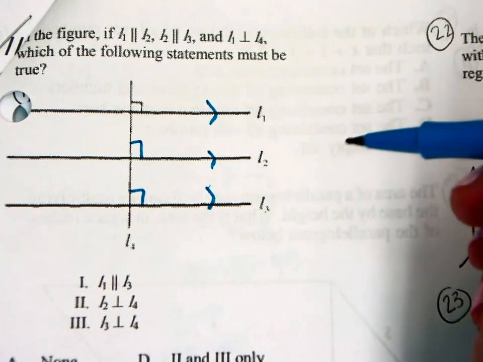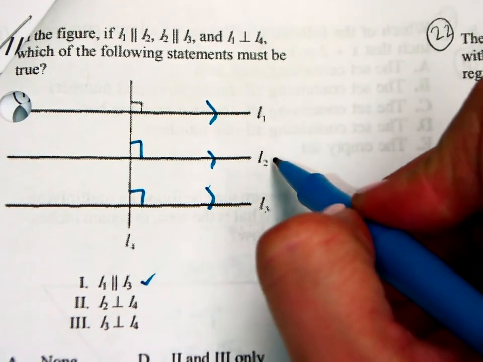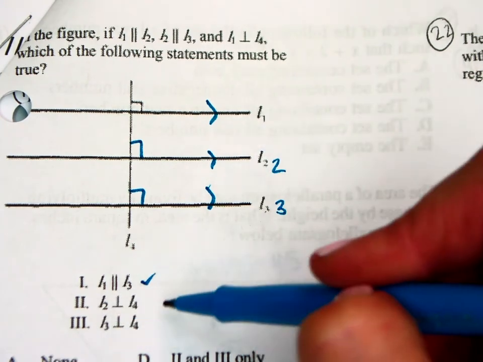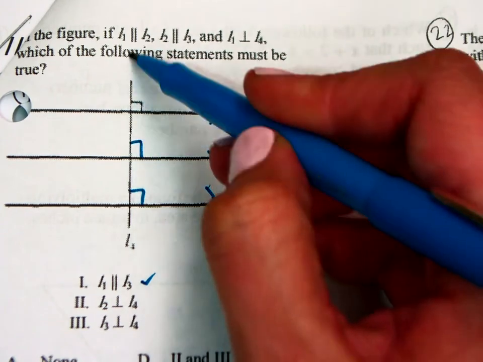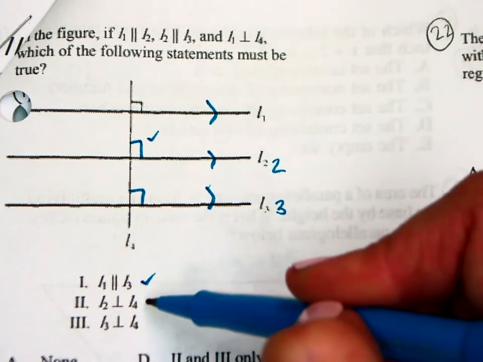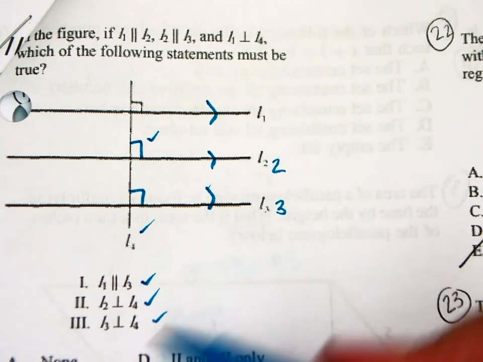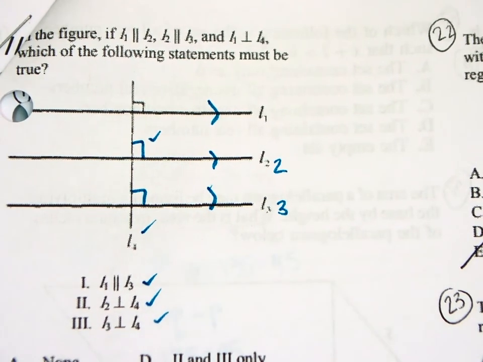So going through, line 1 is parallel to 3. That is true. This is a 2 and this is the 3 to help you. Line 2 is perpendicular to line 4. Well, line 2, here's line 4. They are, in fact, perpendicular. Line 3 is perpendicular to 4. That is also true. So it is all of them, option E.